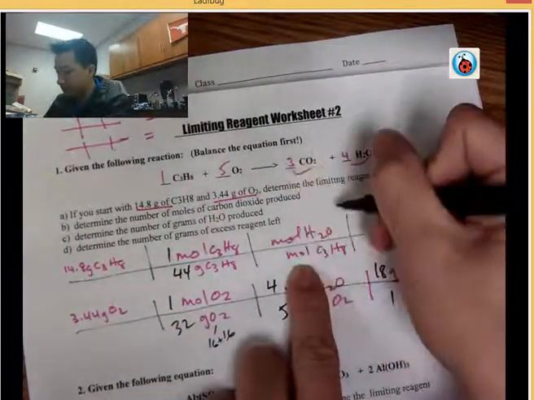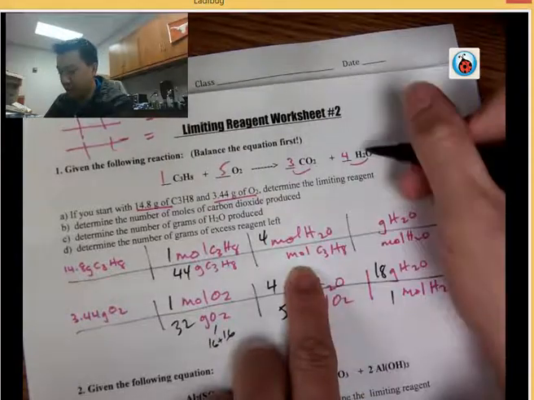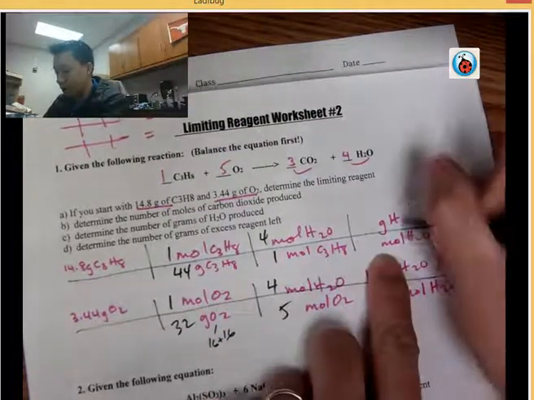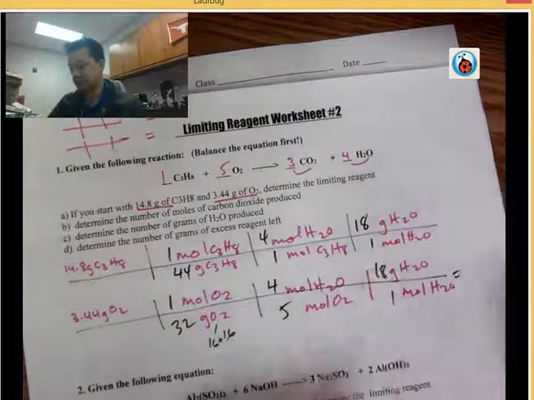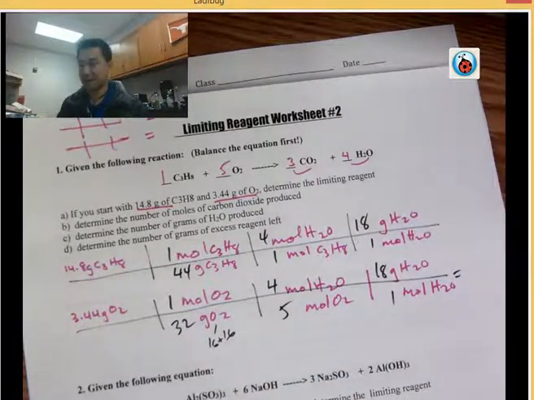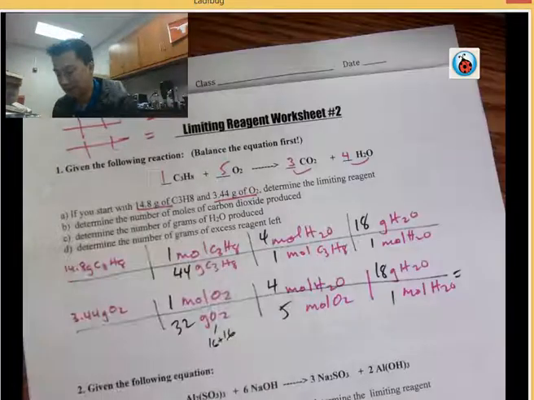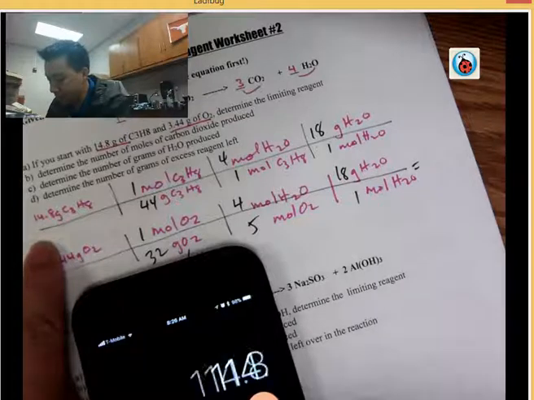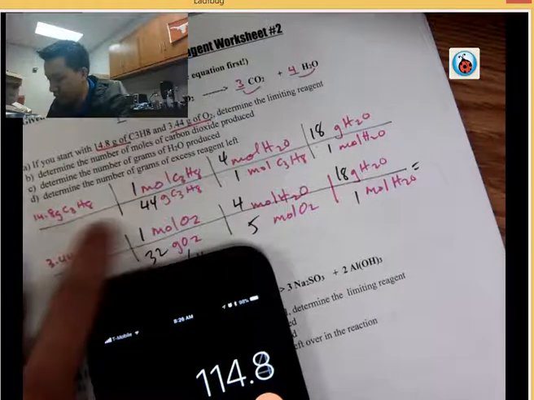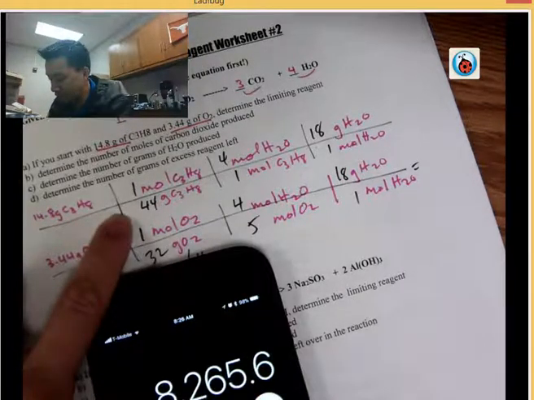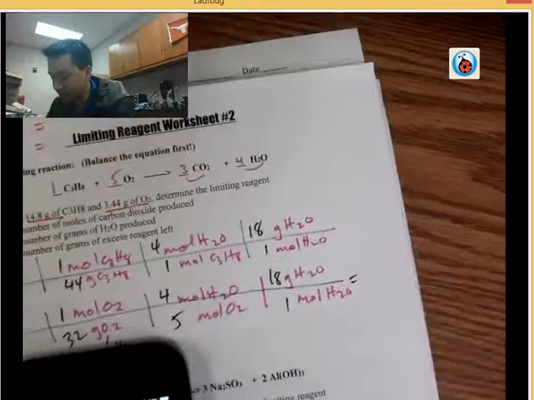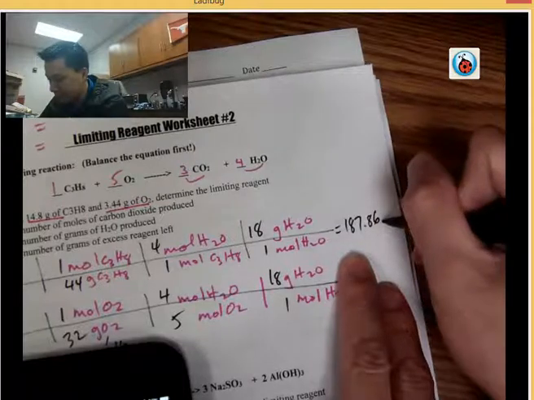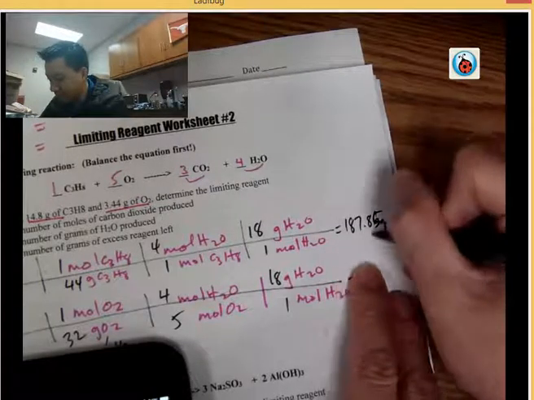Mole and mole. 4 moles of H2O. That's the equation. And 1 mole of C3H8. Good. Mole and grams. 1 mole of H2O is 18 grams of H2O. So the last step is exactly the same. So that's nice. And so multiply the top, divided by the bottom. Multiply the top, so 14.8 times 4 times 18 divided by 44. Top one I get 187.86 grams of H2O.